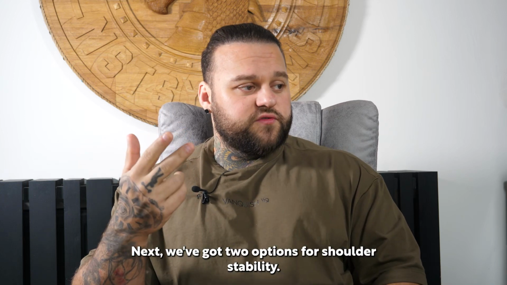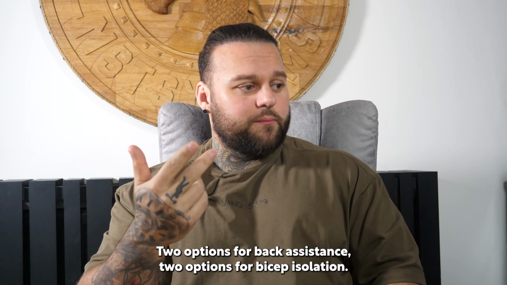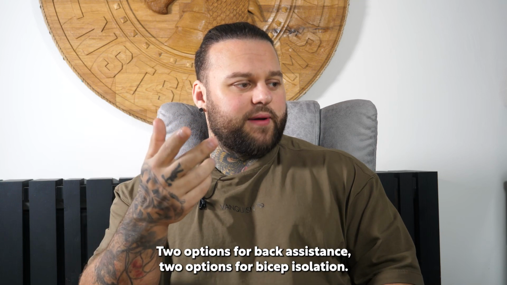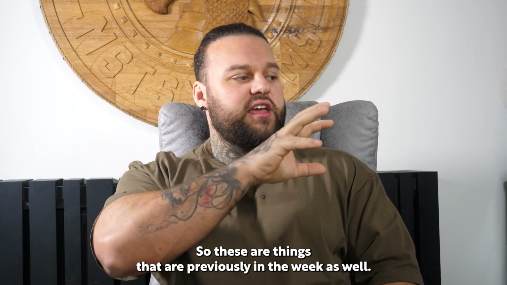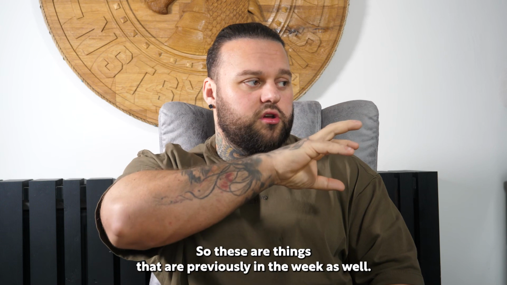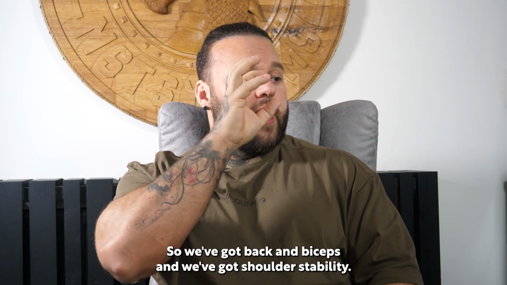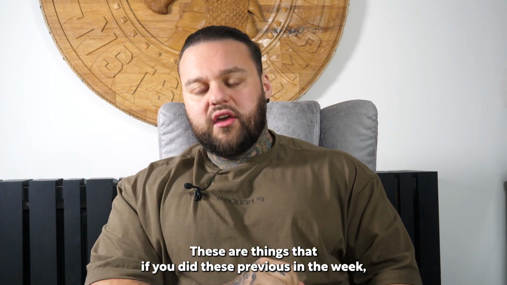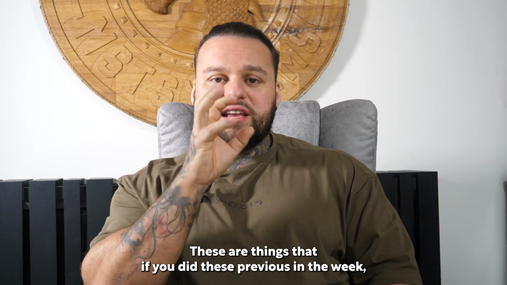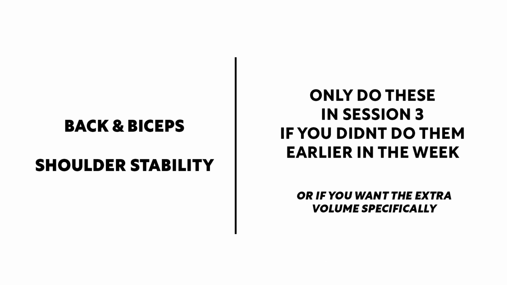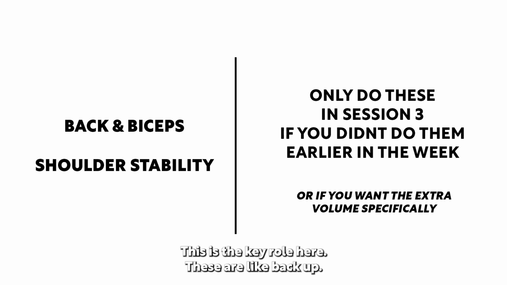All right? Next, we've got 2 options for shoulder stability, 2 options for back assistance, 2 options for bicep isolation. So these are things that are previously in the week as well. So we've got back and biceps, and we've got shoulder stability. These are things that if you did these previous in the week, you don't assign them. This is the key rule here.